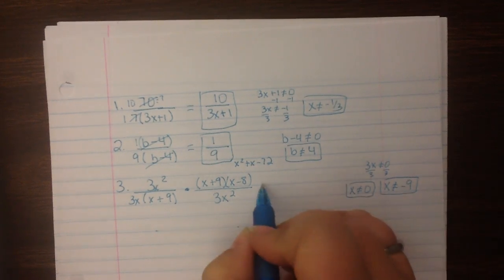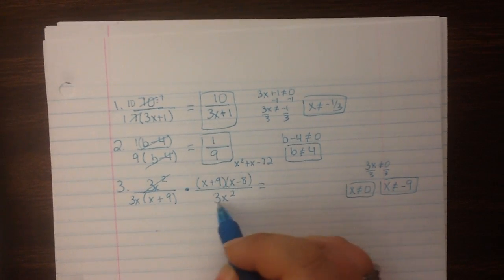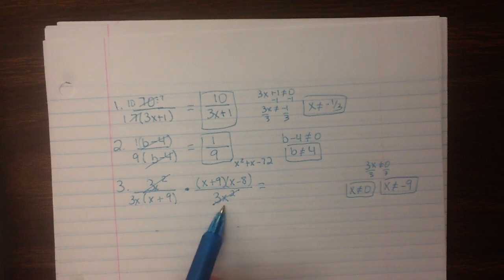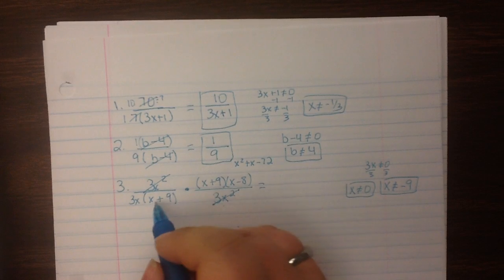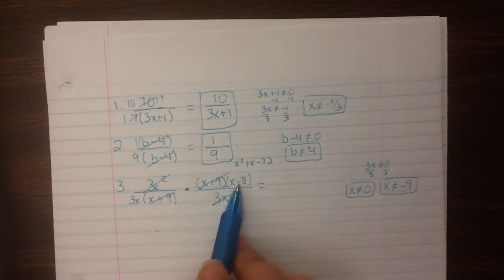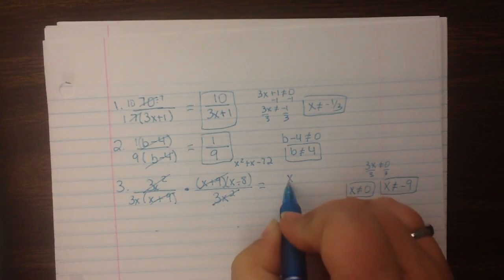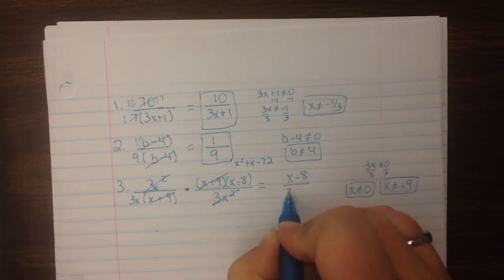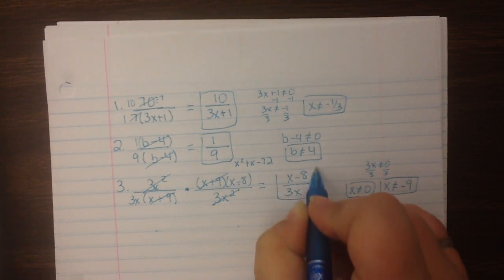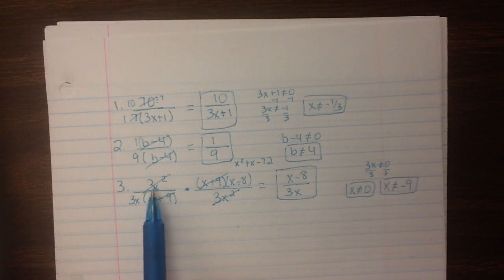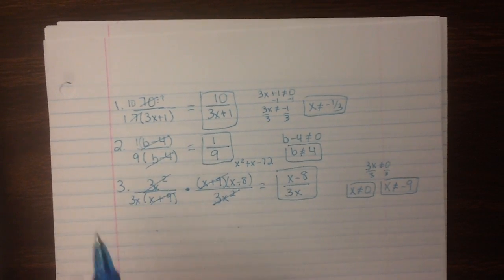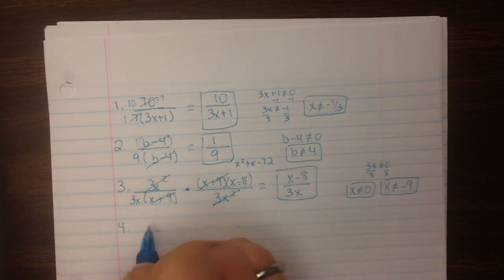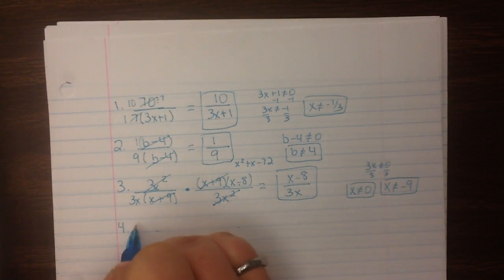Okay, now we see what cancels. The 3x squareds, if I have 1 in the numerator and 1 in the denominator, they cancel. That 3x doesn't have anything to cancel with. The x plus 9s cancel, and the x minus 8 doesn't have anything. So it's x minus 8 divided by 3x, and that's my final answer. Remember on all of these, the first step is always to factor. You must always factor first.